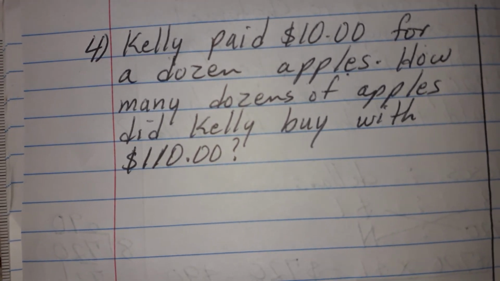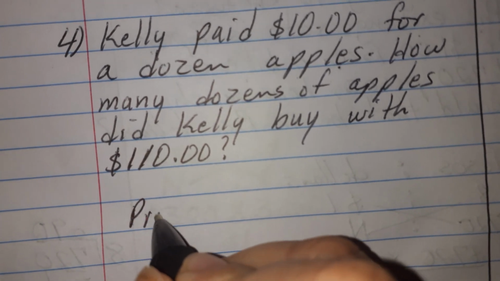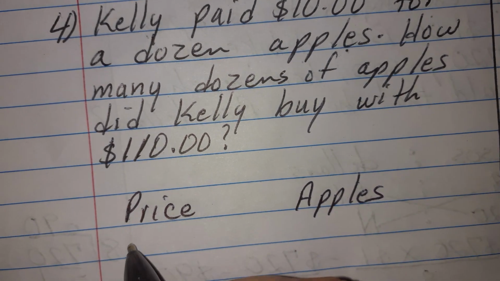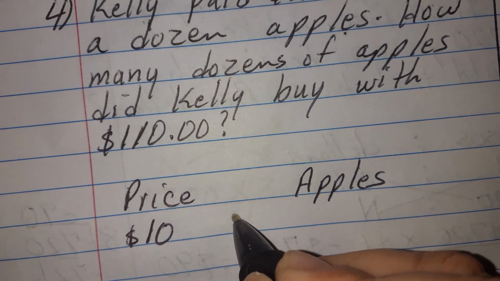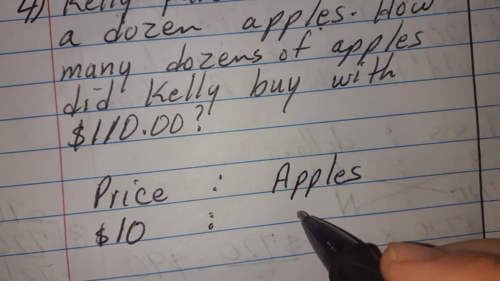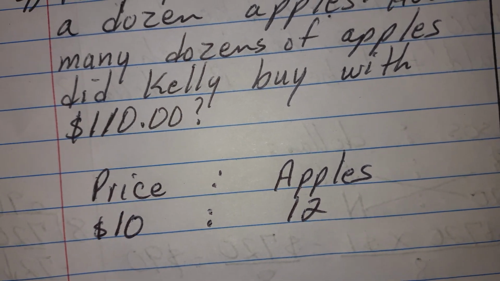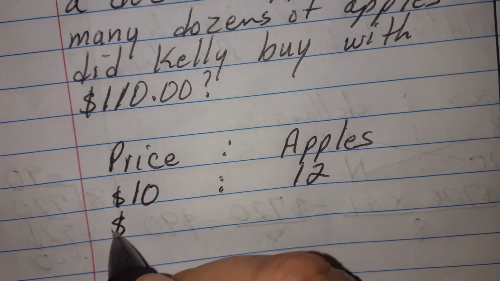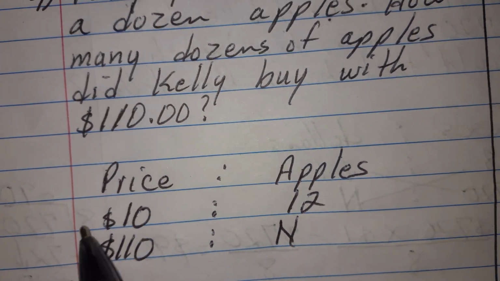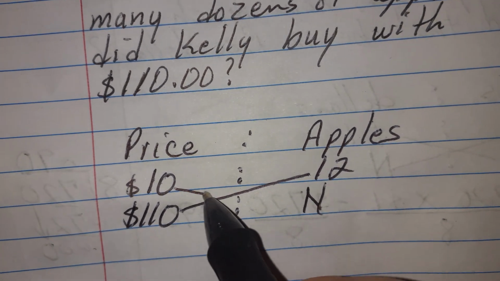Now, this is not exchange rate. So the problem is talking about price and apples. Okay, so it's saying that $10 to, remember to put the colon to mean to. $10 to, how much is a dozen? 12. So 12 apples. So $110 will go under price to N. We don't know. So we have our setup. That's our first step. Our second step, now we cross multiply.